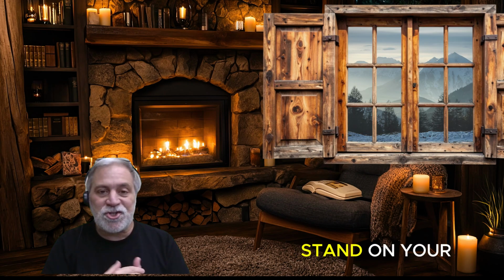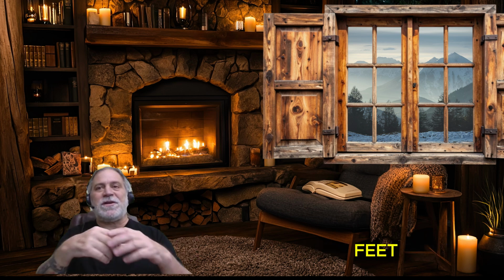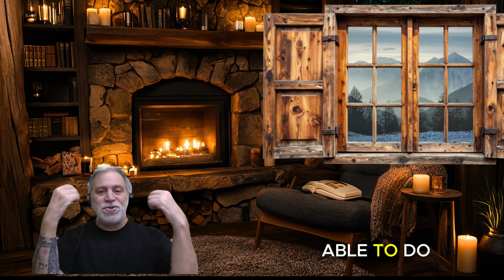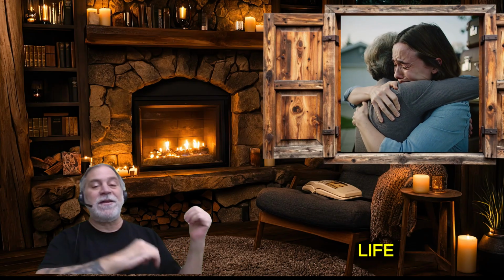Another idiom, to stand on your own two feet. To stand on your own two feet means to be able to do something on your own. Maybe you've been with your parents most of your life. Now you have to get out of the house. You have to get your apartment. You have to get a job. You have to stand on your own two feet.